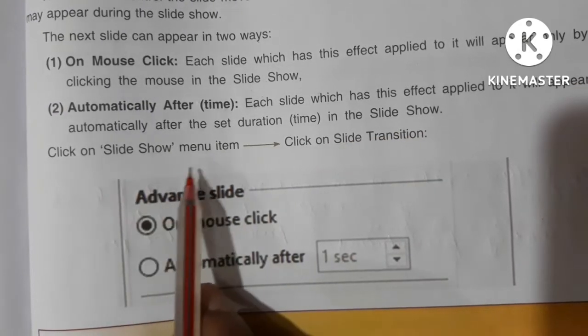Click on the Slide menu item, click on Slide Transition.